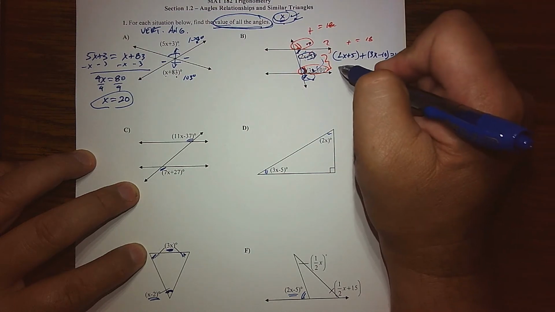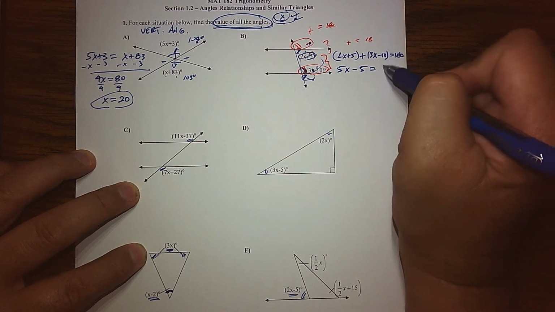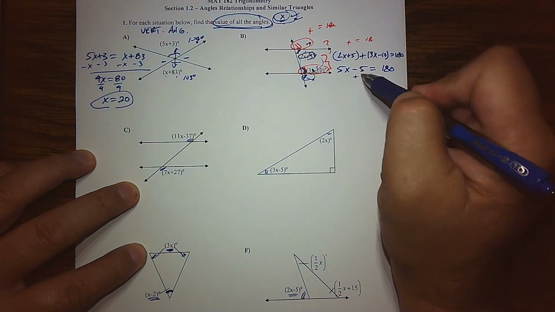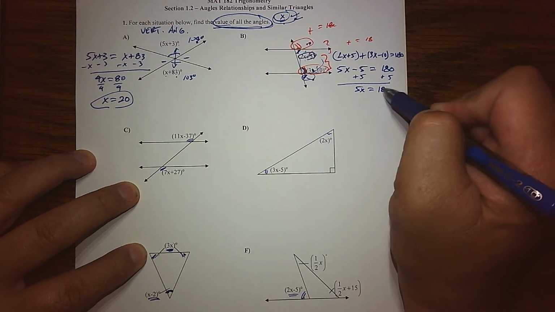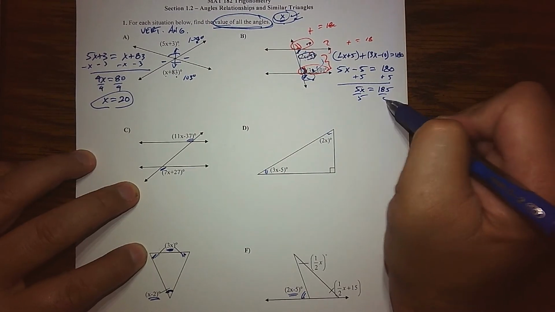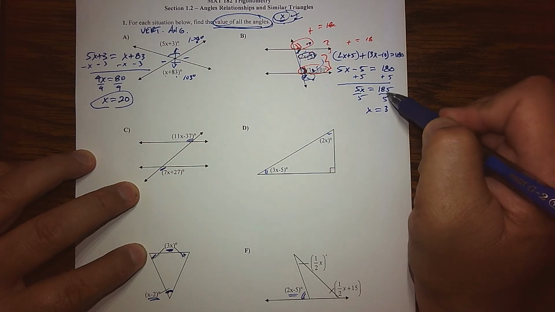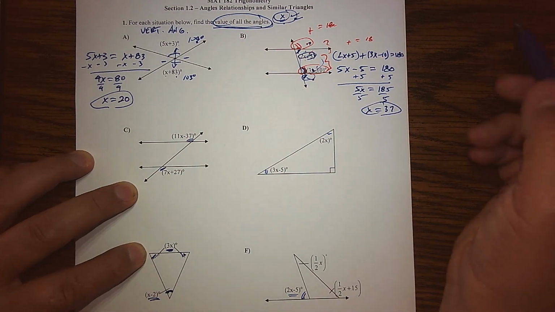Combining like terms, I believe we end up with 5x minus 5 equals 180. I hope I'm doing the math right. Perhaps we add 5 to both sides. That gives us 5x equals 185. Dividing both sides by 5, we get x equals, let's see, 18 divided by 5 is 3, remainder of, I think, 37. So in this case, x is equal to 37.